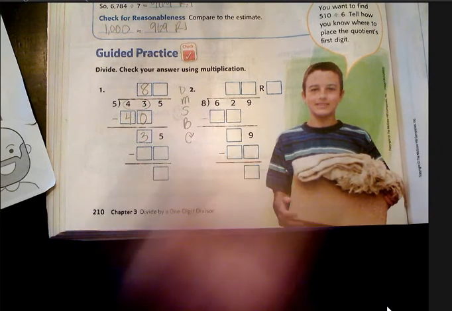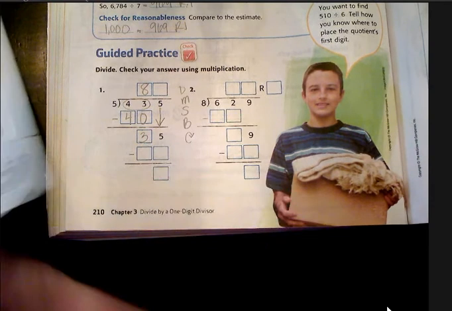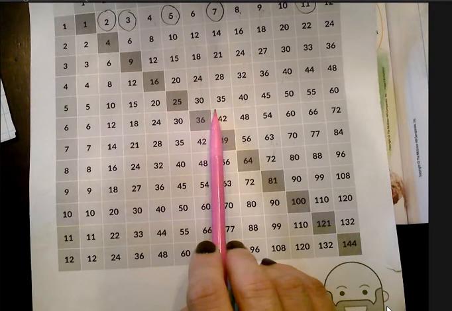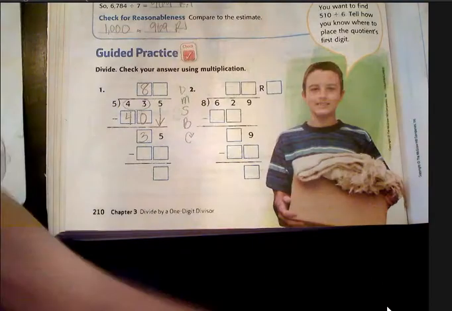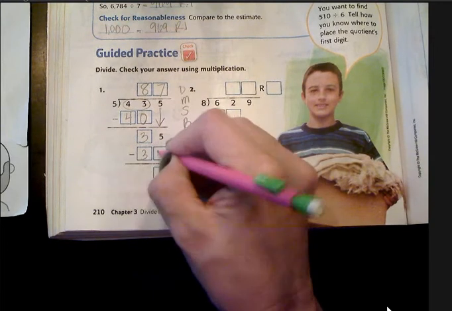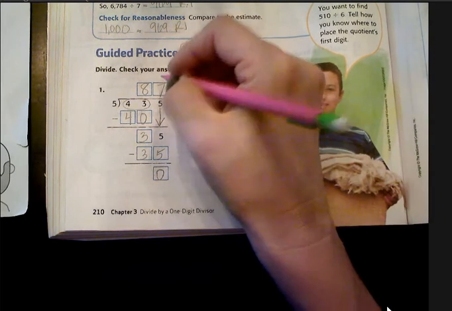Bring down. How many times does 5 go into 35? That one works out easily. We go along till we get to 35, and we see that that is 5 times 7. Multiply, 7 times 5 is 35. Subtract, 35 minus 35 is 0. There's nothing to bring down, so we're done. My answer there is 87.